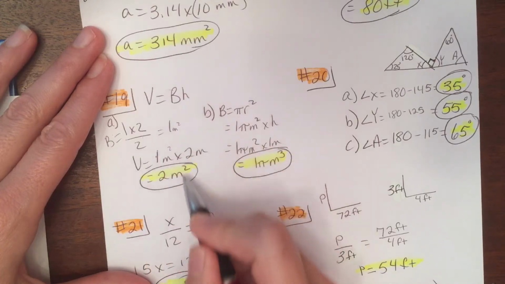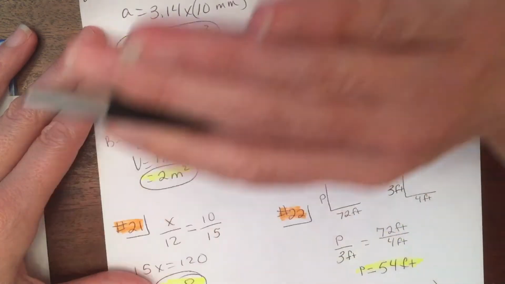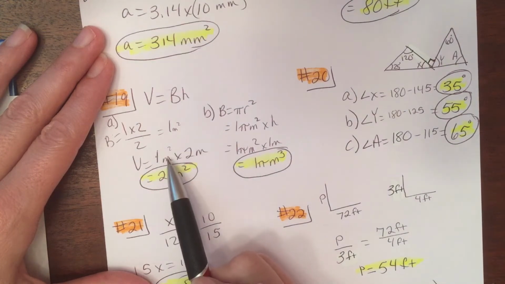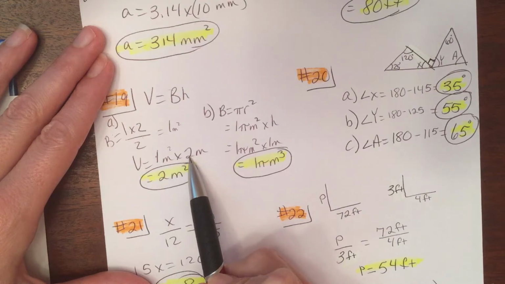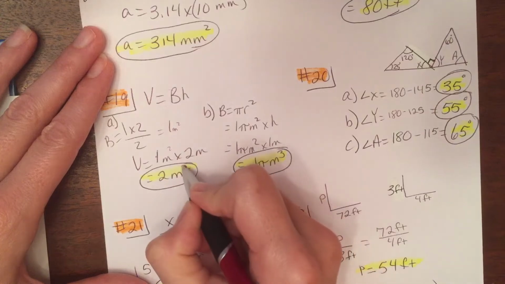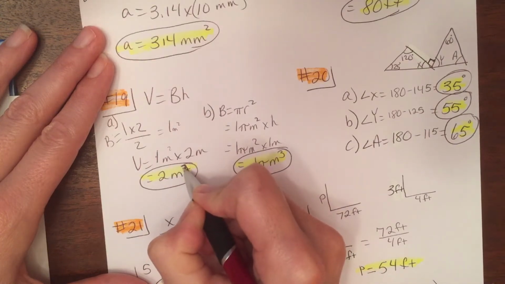So then I got to bring in my height. That means how far the figure goes back on this one, this triangular prism. It goes back 2 units. So my area of the base times the height gives me a total volume of 2 meters cubed. This should be cubed.